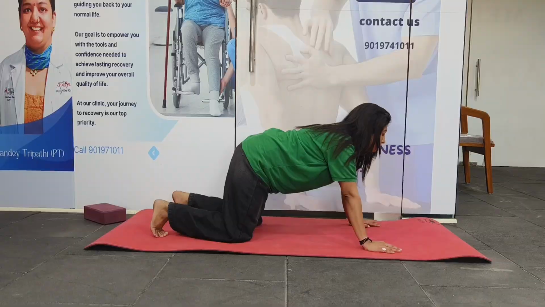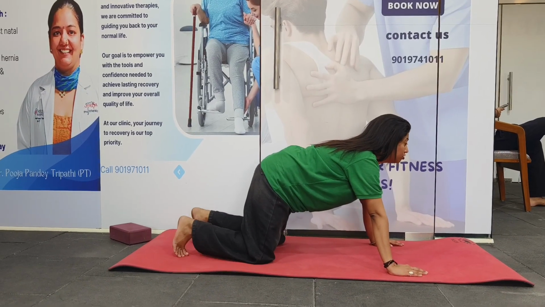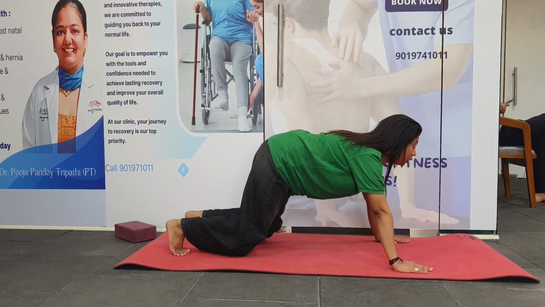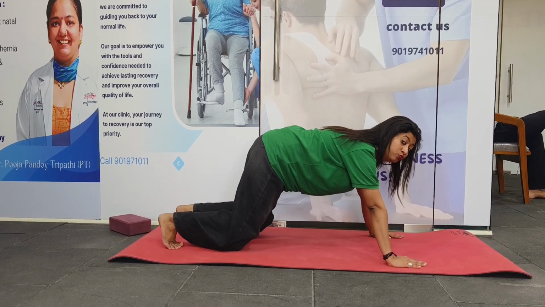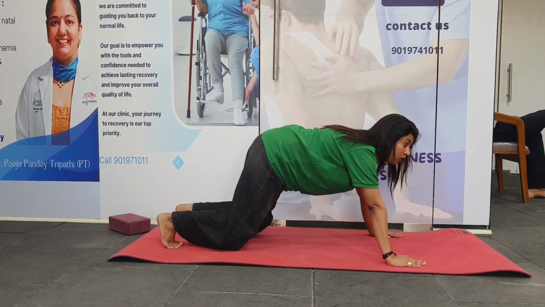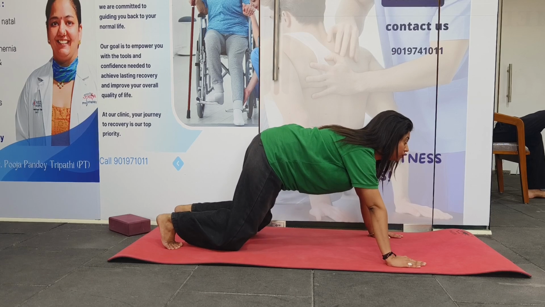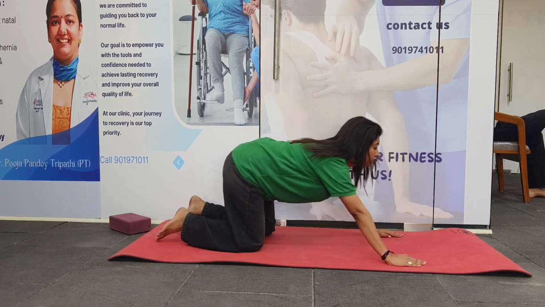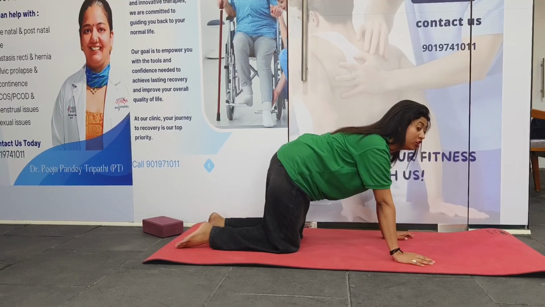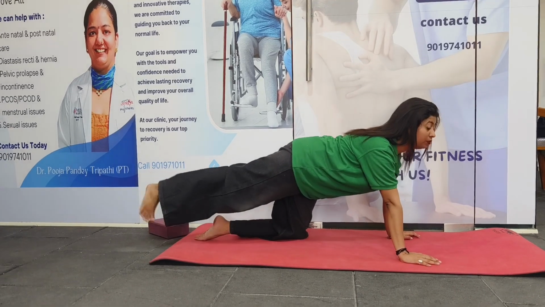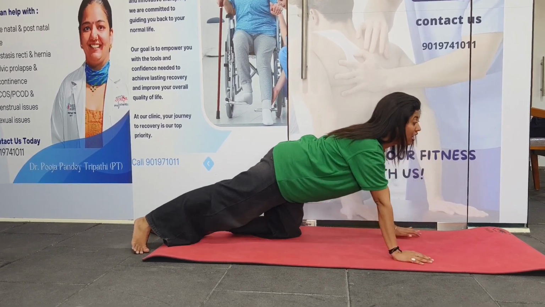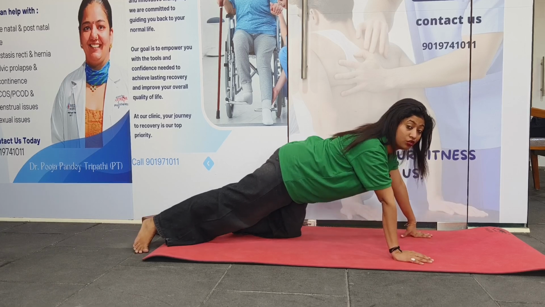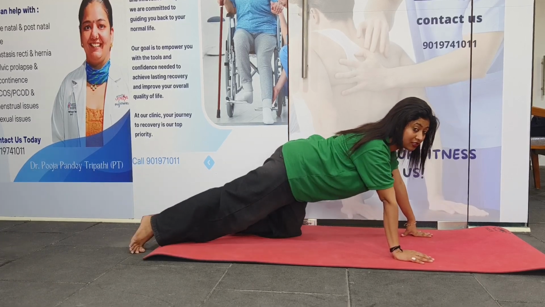Okay, I'll show you that. Now the holding, be on the toes and lift your knee up, hold it for 5 seconds. While you are holding, no need to hold your breath as well. Just breathe in, blow out, and then release. In crawling position, the exercise pattern is to keep your leg straight and hand straight. You should not fold your knee, completely leg straight.